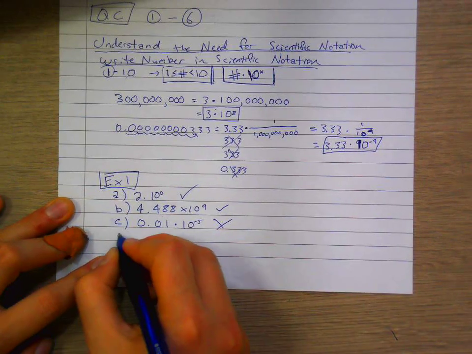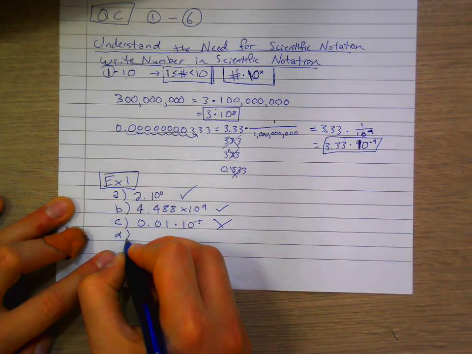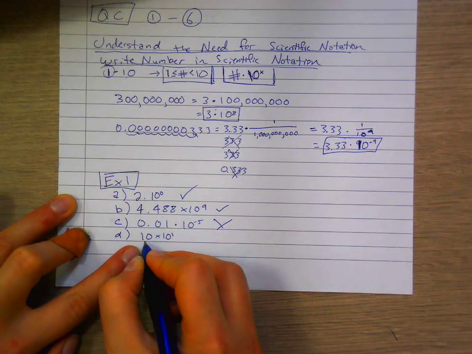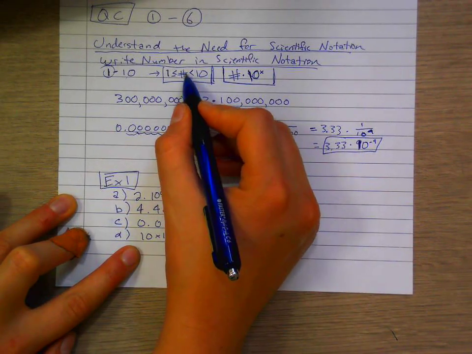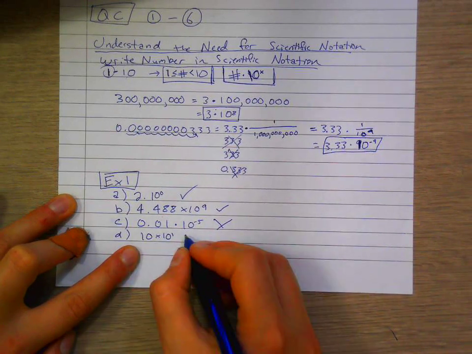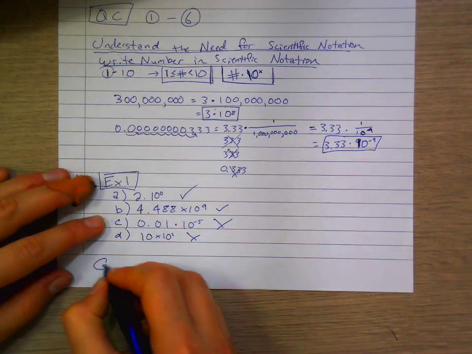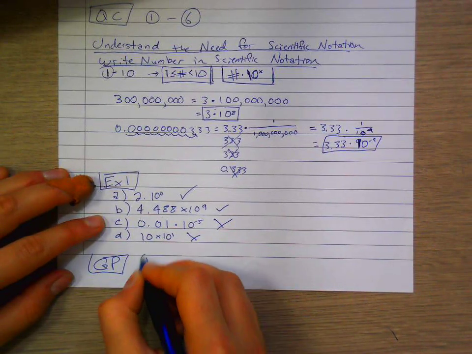D, the number is 10 times 10 to the first. 10, remember, it has to be less than 10. It cannot be equal to 10. Therefore, this is incorrect. Go ahead and try guided practice 1, 2, and 3.